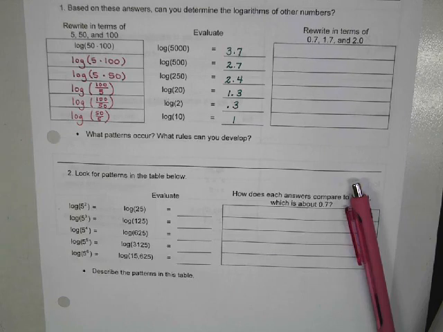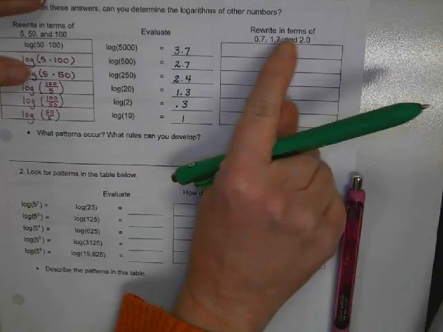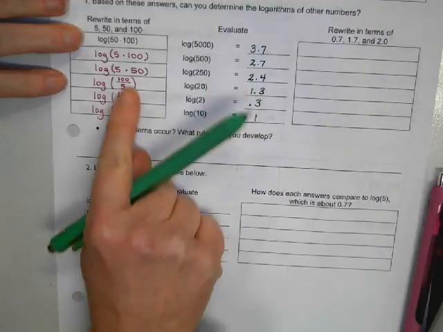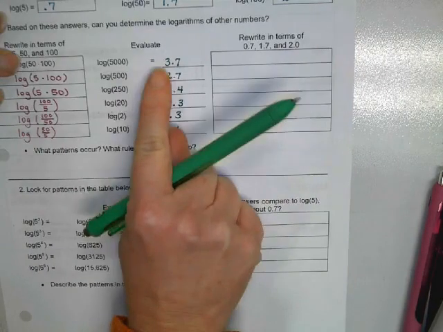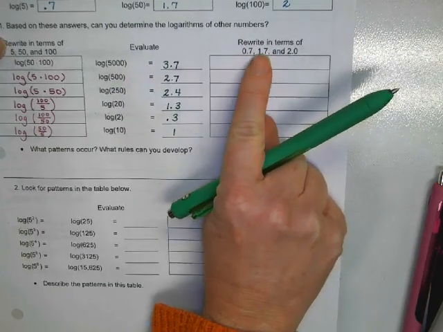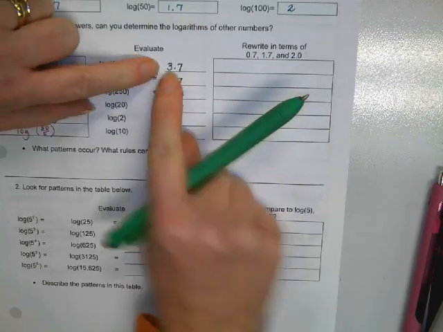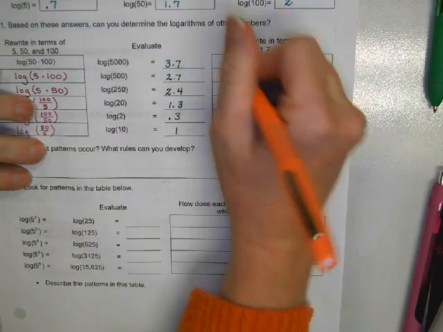So that means for... Should be. Okay, so now on this last column, they want us to rewrite our solution. So on the first part, we rewrote our argument. The argument was 5,000. We wrote it as 50 and 100. Now they want us to rewrite our solution in terms of 0.7, 1.7, and 2. So in this case, 3.7, I could get that from 2 plus 1.7.